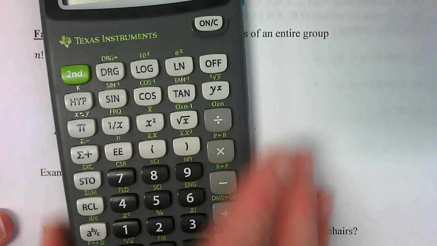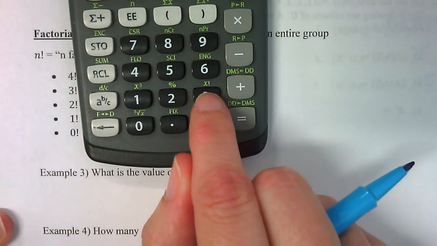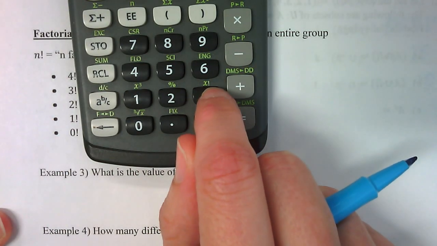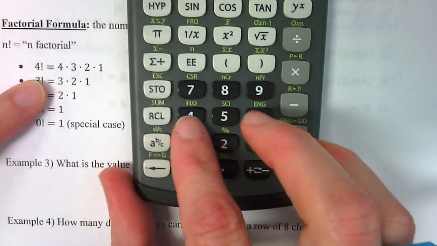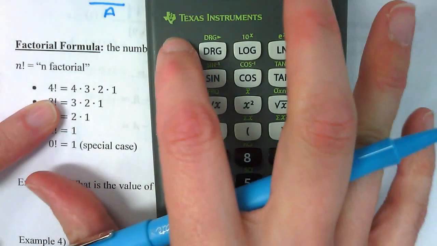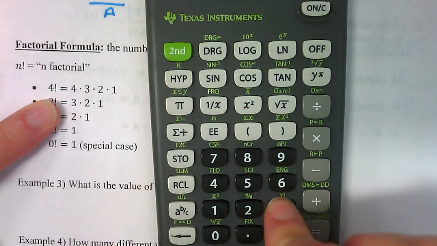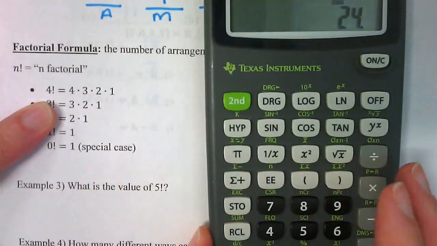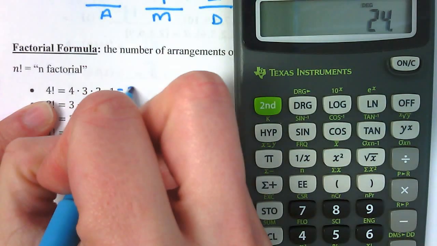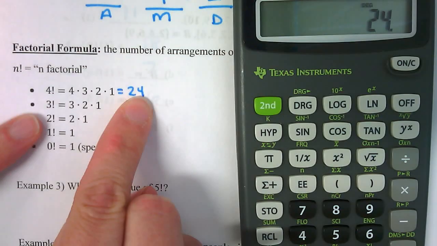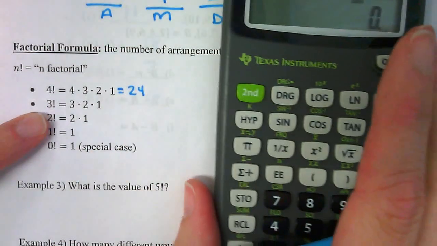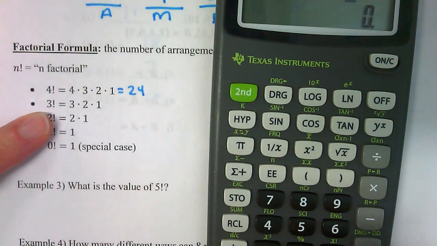So on these calculators, if you look above the 3, it says x exclamation mark. So if I wanted to do the first one, I would type the number 4, and then I would hit the second button, and then the 3, and it gives me my answer, 24. Now, when you just have a small number like that, you could just multiply all these together and get 24. But if you had a bigger number, it would be way easier to just use your calculator.